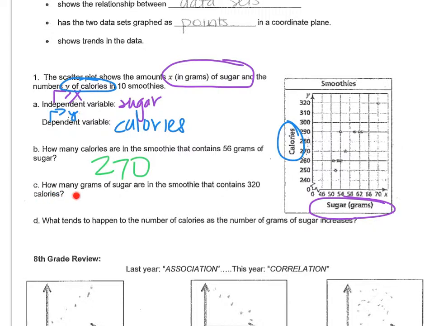Part C asks how many grams of sugar are in this smoothie that contains 320 calories. So the same process, but we're starting over here at the 320. Going over to the graph, there's my point, and if I go straight down, I end up at 70. So there were 70 grams of sugar in that particular smoothie. And then what happens to the number of calories as the number of sugar grams increases? Well, if you look at the graph, you can see that as the grams of sugar is increasing, my calories are also increasing.